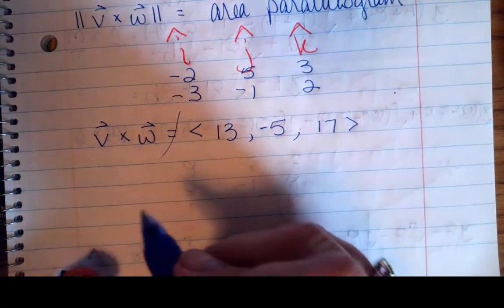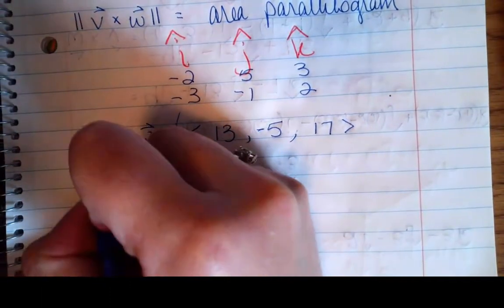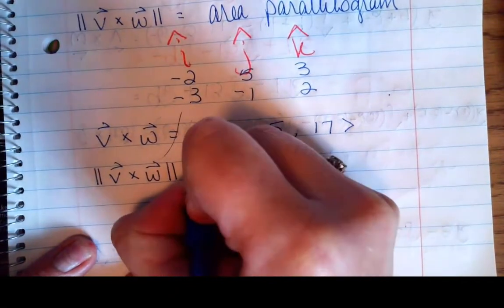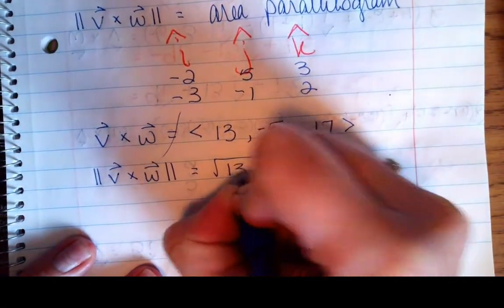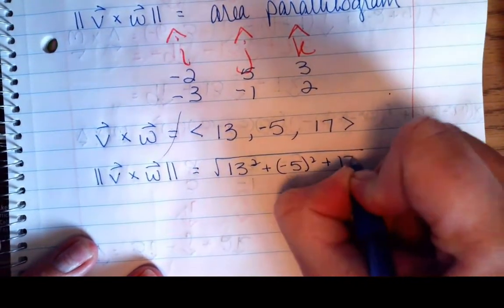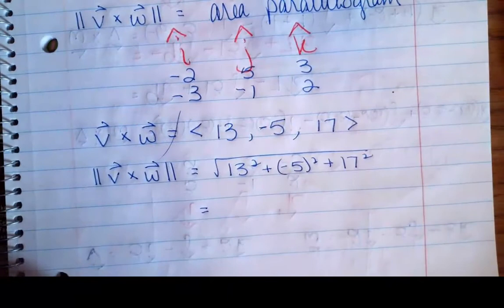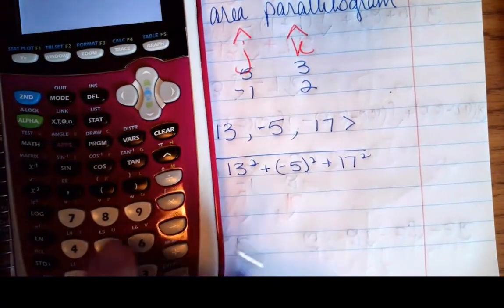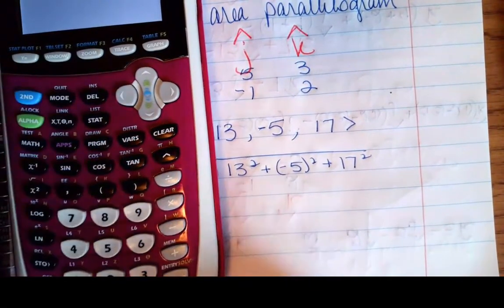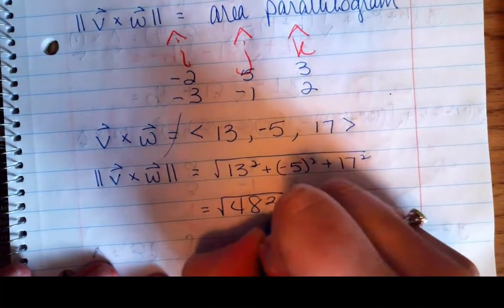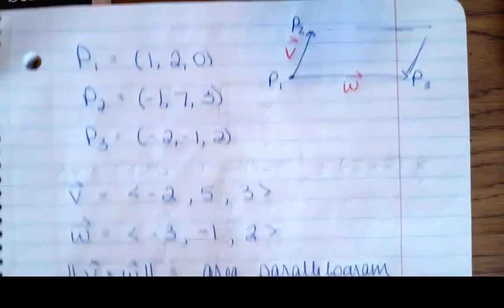And now we're going to find the magnitude. The magnitude of this vector is going to be the square root of 13 squared plus -5 squared plus 17 squared, which is 13 squared plus 25 plus 17 squared, which is 483. So 483 square units is what we have for that little shape right there.